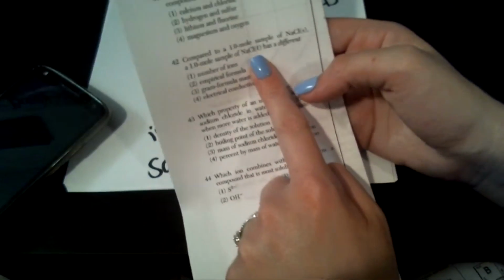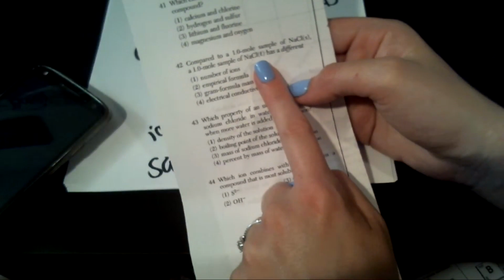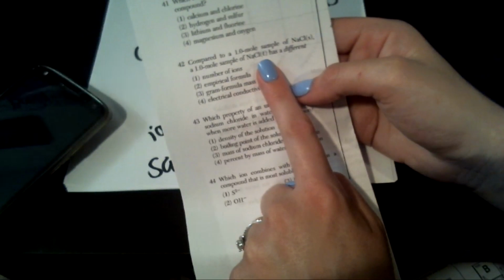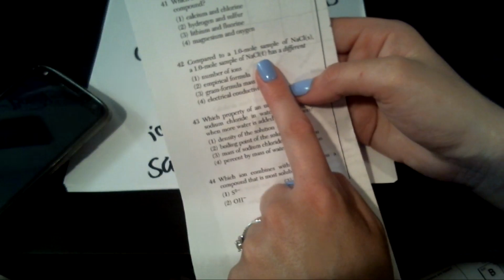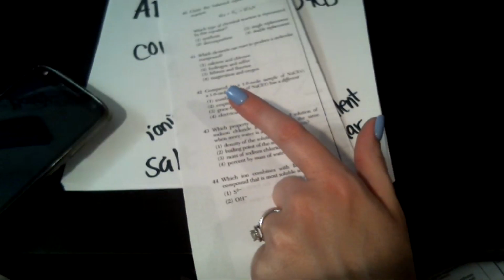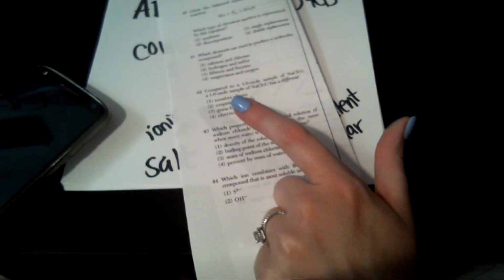When they're able to swim around, they can conduct electricity. Because ionic stuff has super high melting points, we don't even usually call this the liquid phase. We say that it's molten because that's how hot it is. It's almost like lava, like it's that hot.